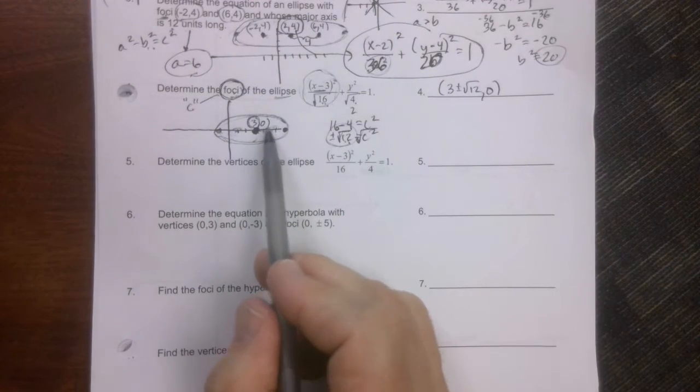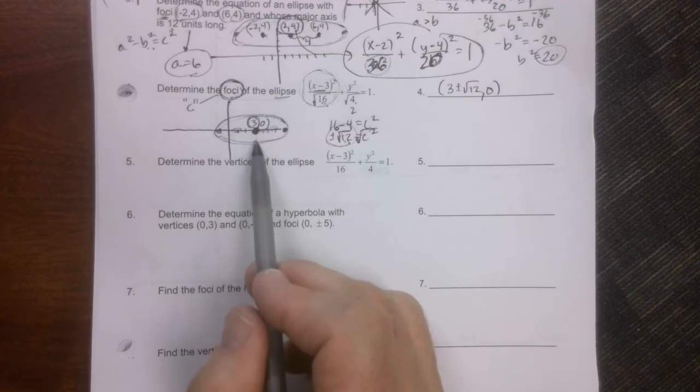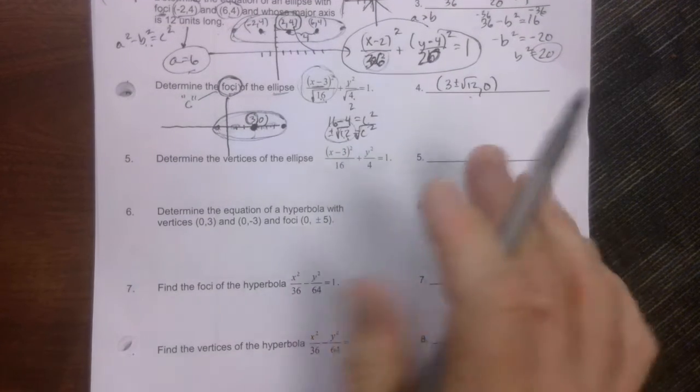That means move to the right square root of 12 and move to the left. Do not move up or down. And that's it for number 4.